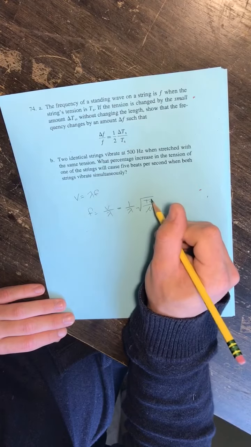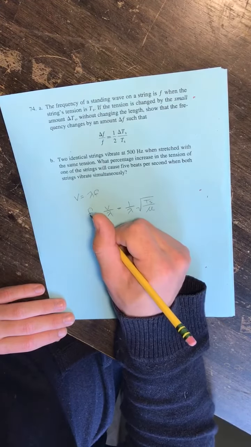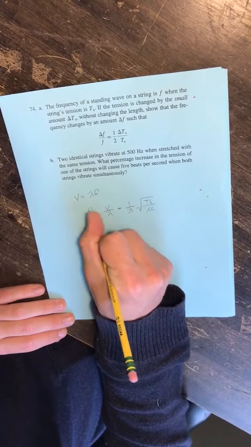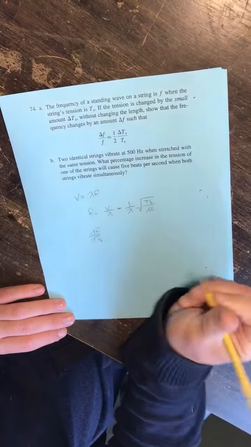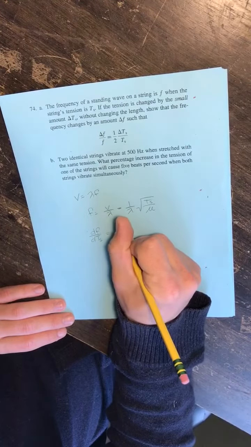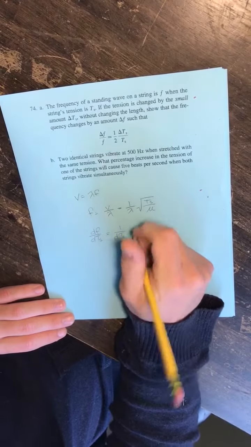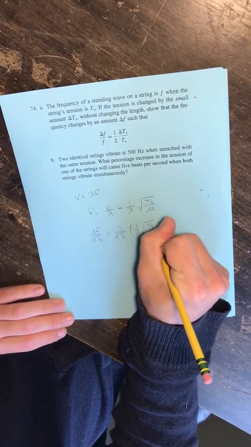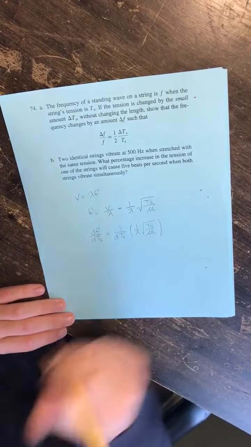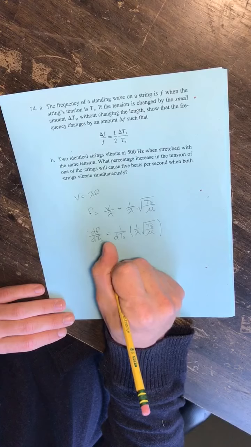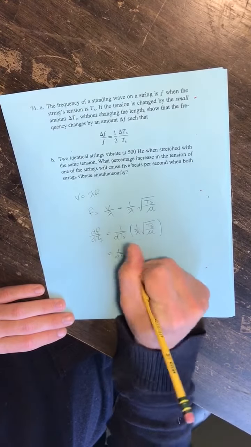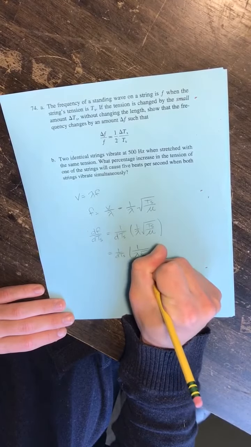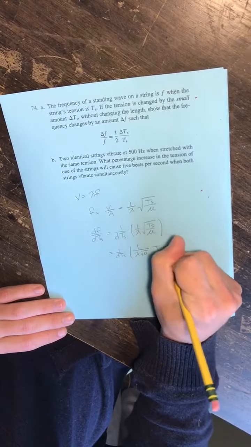So we want to find out how changes in the tension affect changes in the frequency. The way that we're going to do that is by taking the derivative of the frequency with respect to the tension, which is going to be equal to the derivative with respect to the tension of 1 over lambda times the square root of the tension over mu. Okay, so just to make this clear, I can rewrite this a little bit: the derivative with respect to the tension of 1 over lambda times the square root of mu times the tension to the 1/2 power.